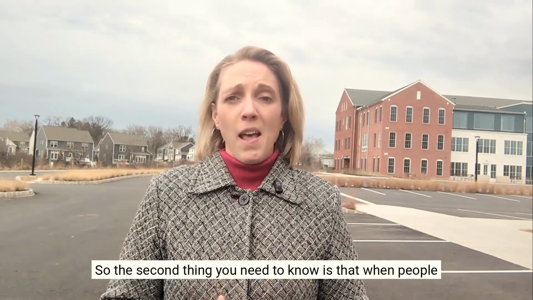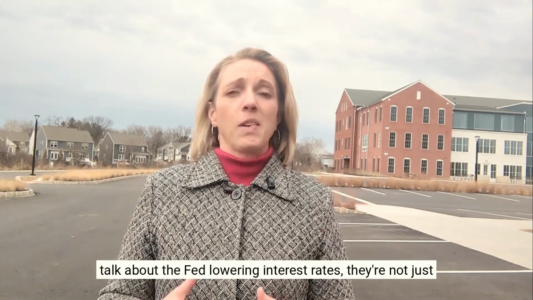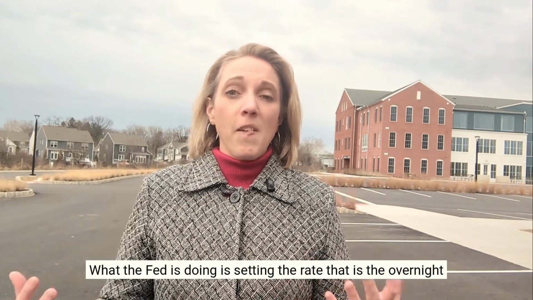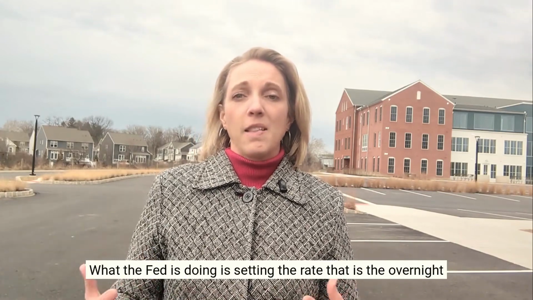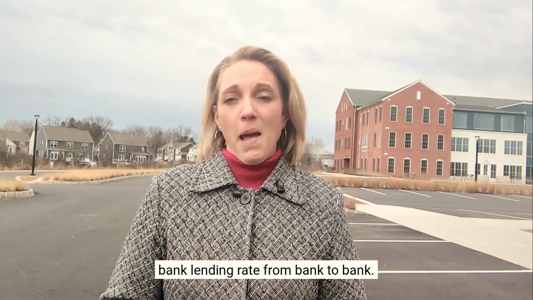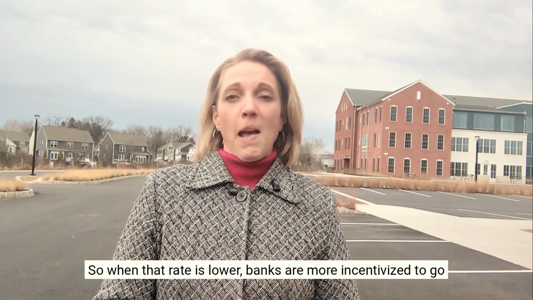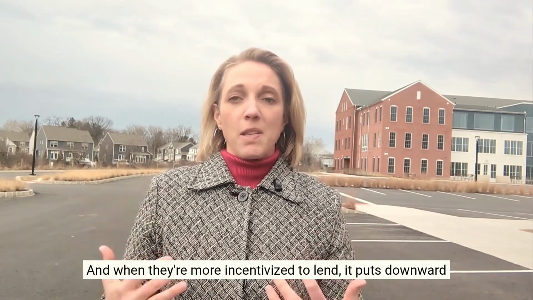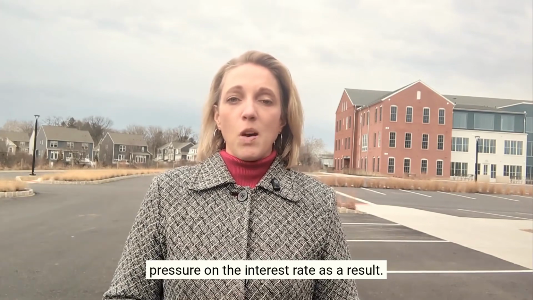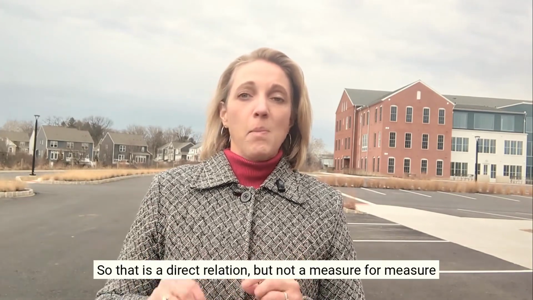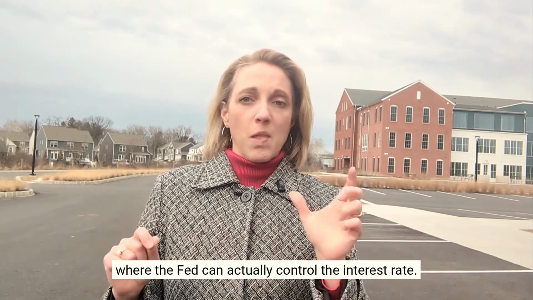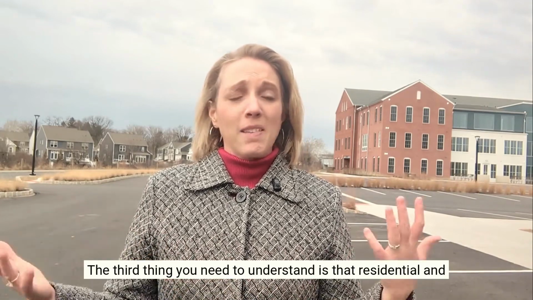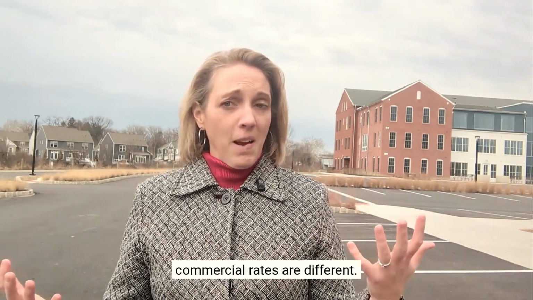So the second thing you need to know is that when people talk about the Fed lowering interest rates, they're not just going out there and magically compressing the interest rate. What the Fed is doing is setting the overnight bank lending rate from bank to bank. So when that rate is lower, banks are more incentivized to go out and lend money. And when they're more incentivized to lend, it puts downward pressure on the interest rate as a result. So that is a direct relation, but not a measure-for-measure one where the Fed can actually control the interest rate.